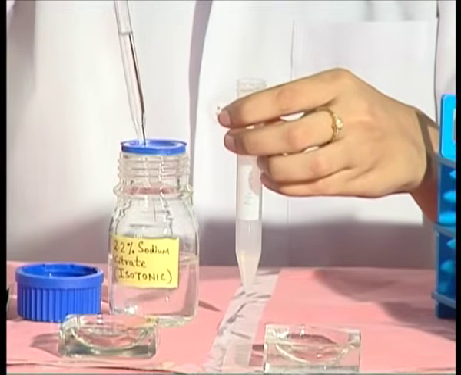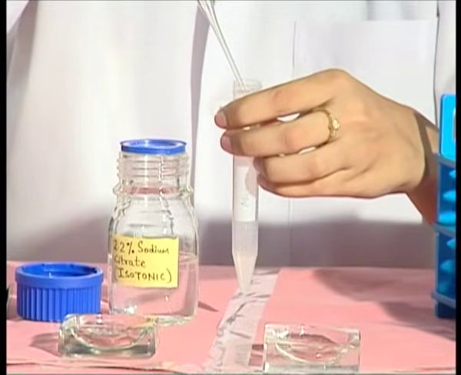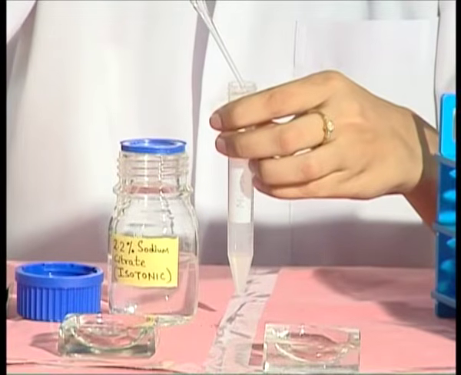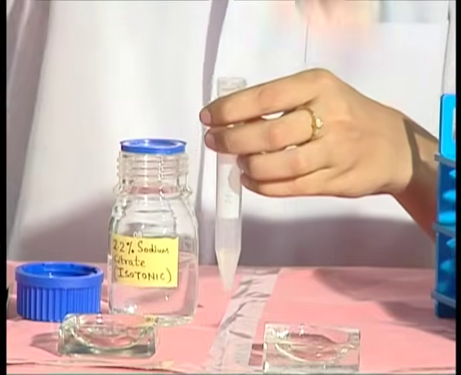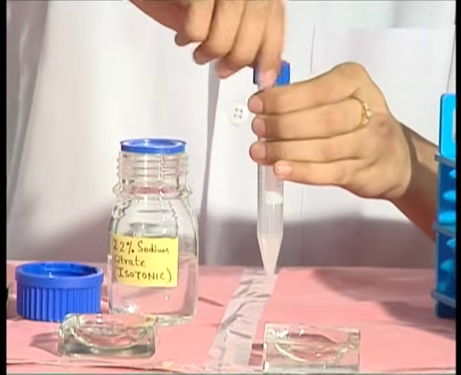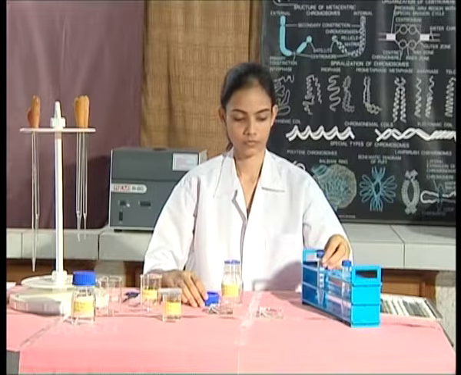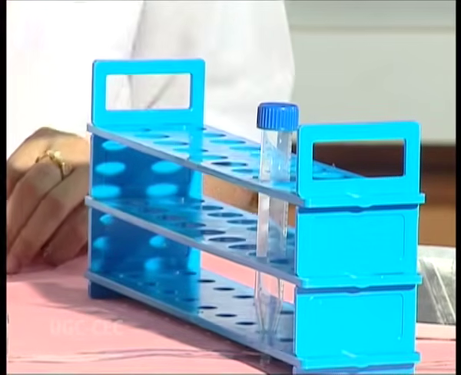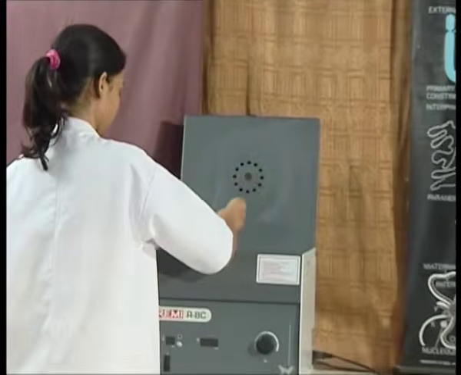Add a little amount of isotonic solution.